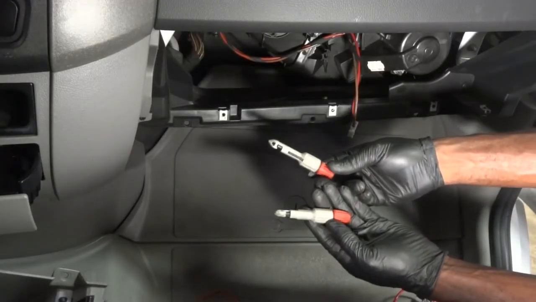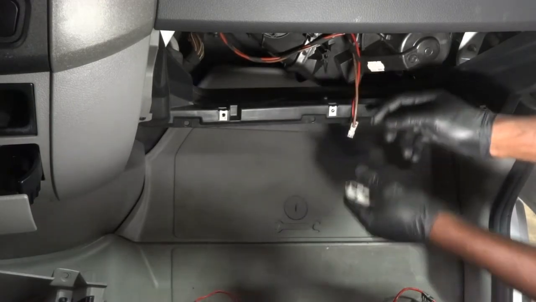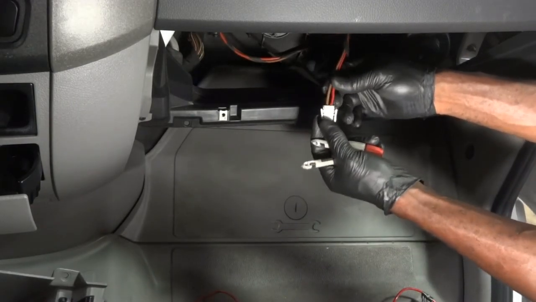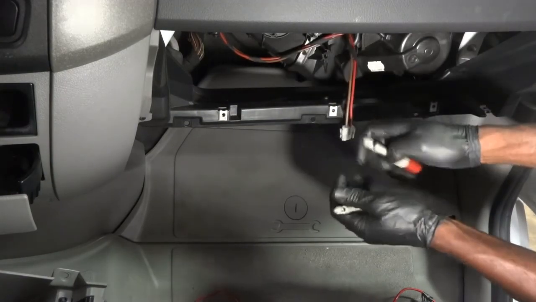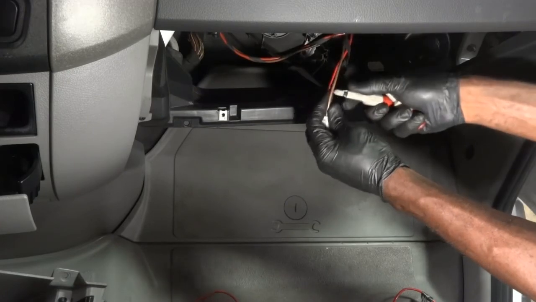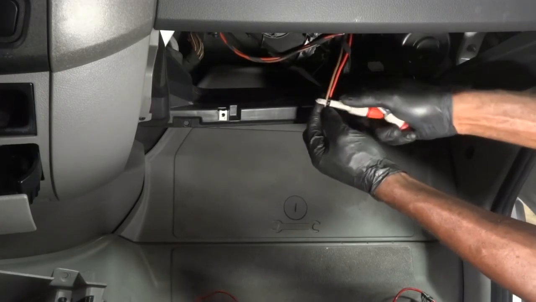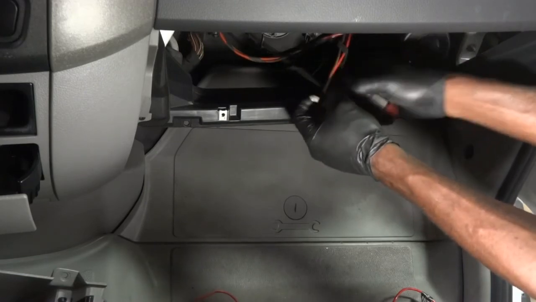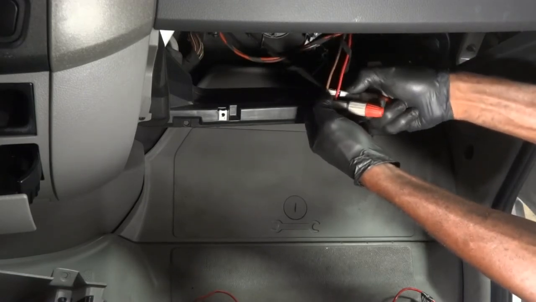Alright, so I'm going to use these two piercing tools to pierce these two wires on the electrical connector of the blower motor so we can take some measurements here. I know these two piercing wires make holes in the wire, but I will use some liquid tape when I'm done so I can fix those holes.